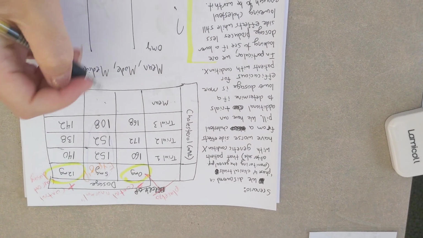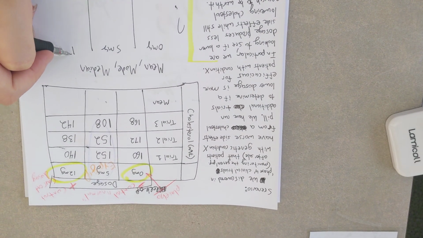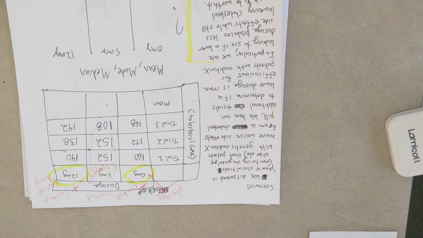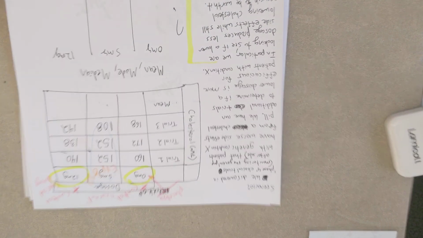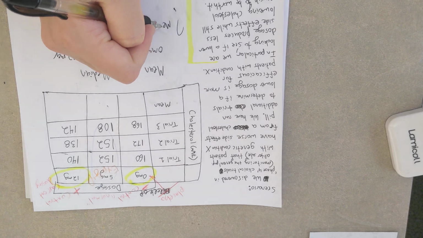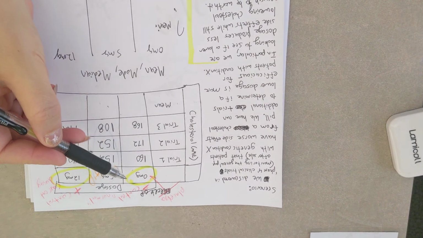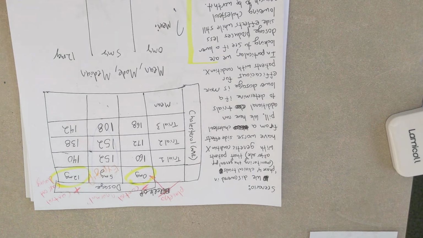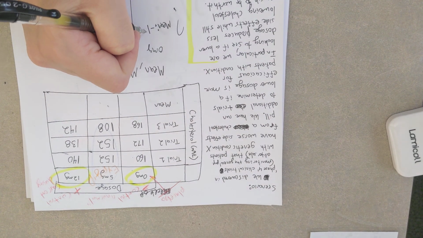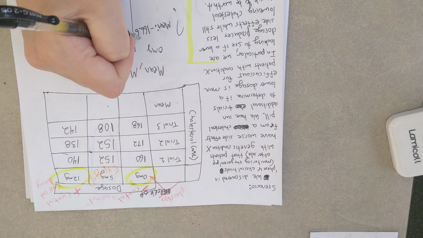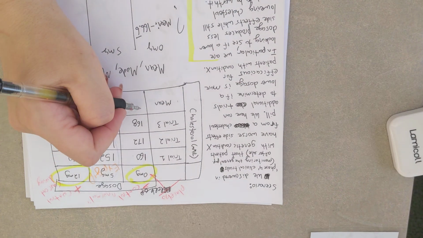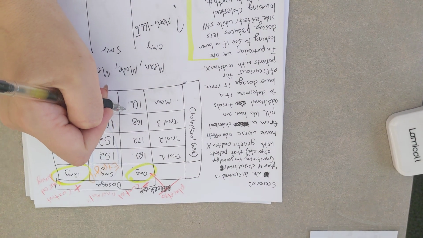This is the 0 milligrams, the 5 milligrams, and the 12 milligrams. So to calculate the mean of the 0 milligrams, you would add those up and divide by 3. When we do that, I get 166.6 repeating. I'll put that in my data table because I've now calculated that.